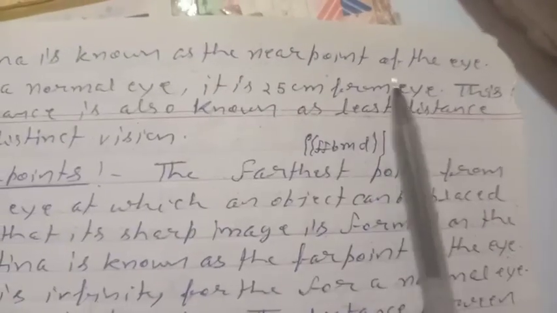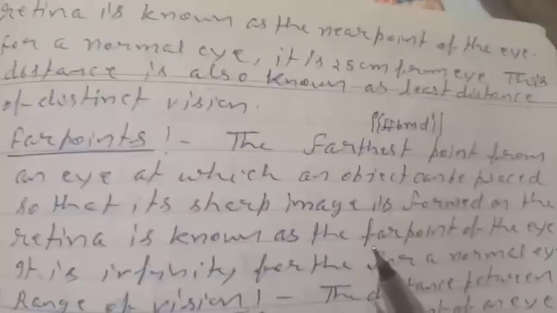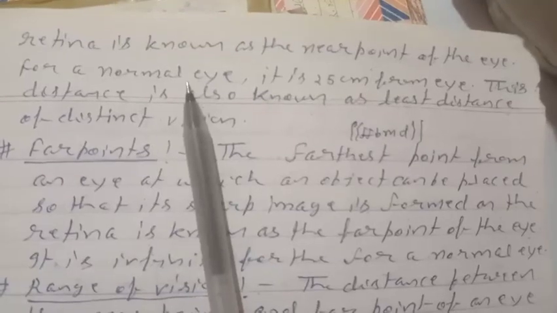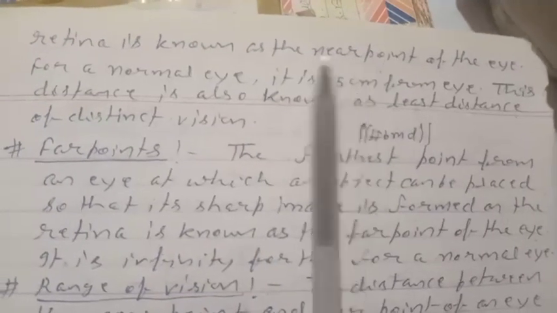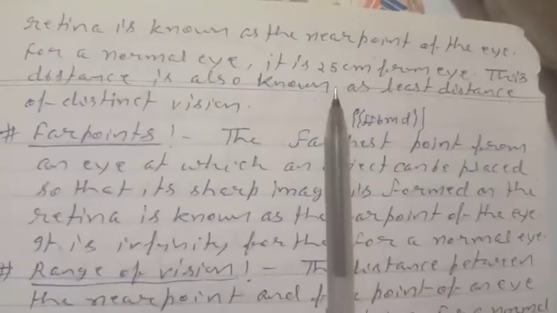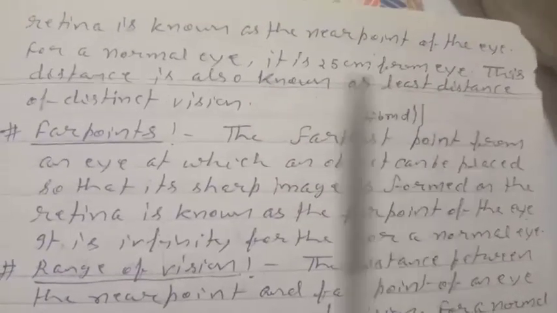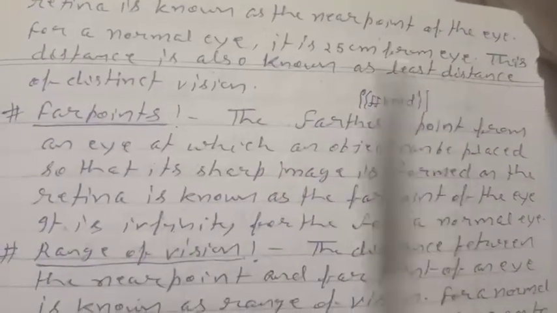Now near point. The nearest point from an eye at which an object can be placed so that a sharp image is formed on the retina is known as the near point of the eye. For a normal eye, it is 25 centimeter from the eye. This distance is also known as the least distance of distinct vision.